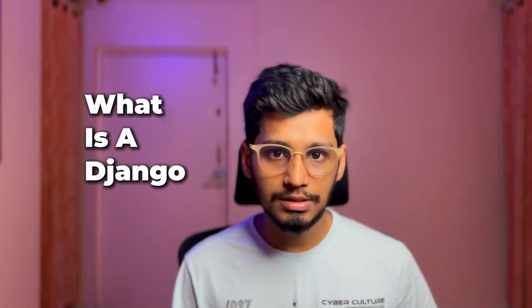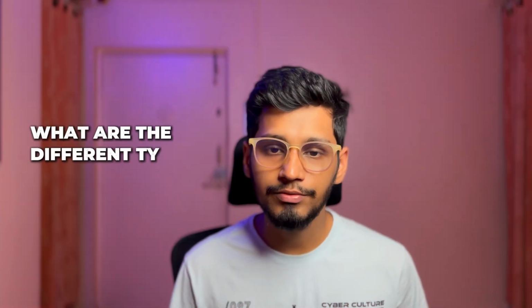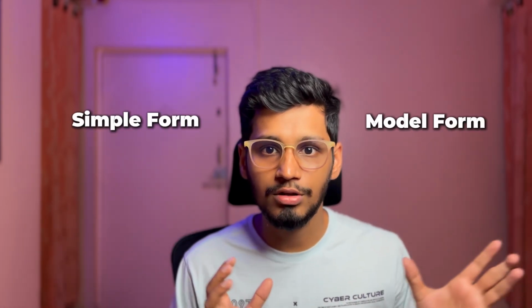So what is a Django form? Django form is nothing but Python classes that represent HTML forms and also handle the data. It provides a convenient way of handling the user data as well as processing and validating the data. So what are the different types of forms in Django? Well, I classify them into two different ones. One is simple form and one is model form. So we are going to take a look at both of them.